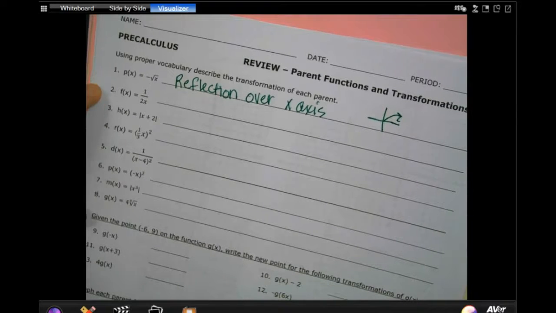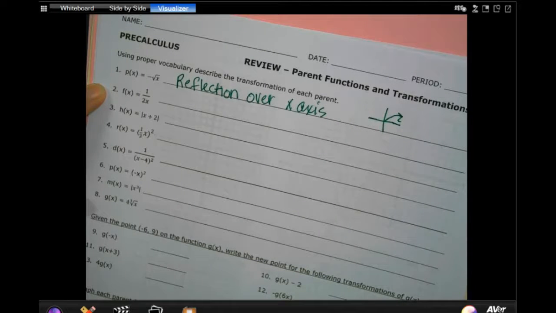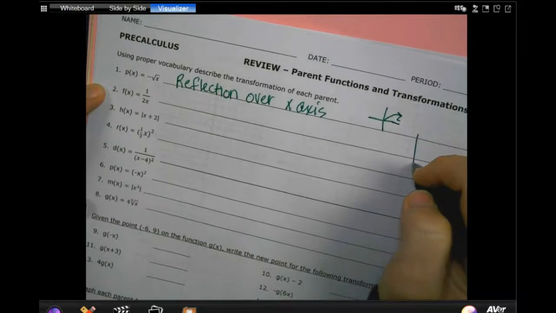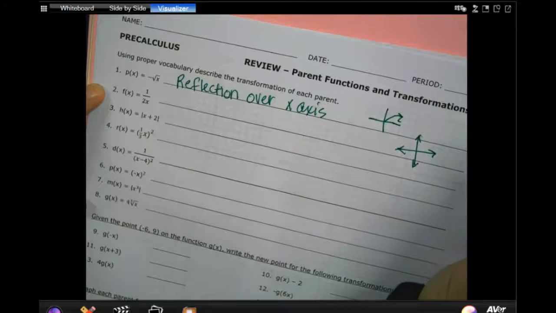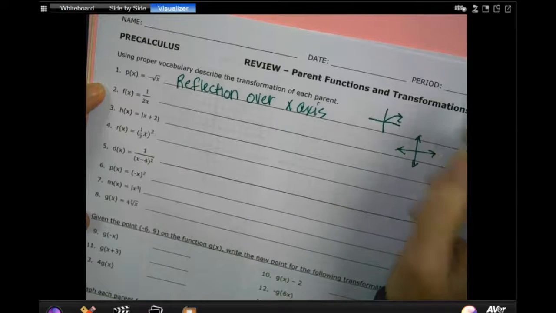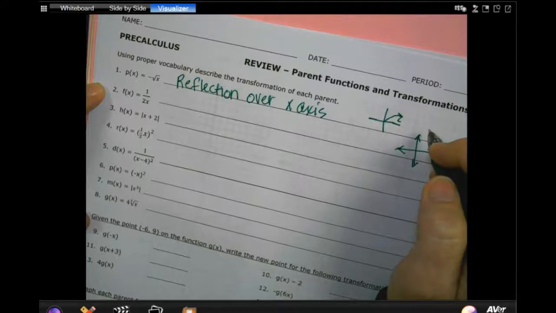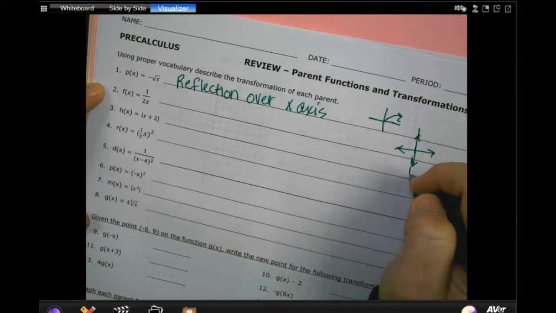So what is the parent function on number 2? It's the rational. So first of all, this is something I want to clarify. I didn't count off on the quiz and I didn't count off on the test, but I mean on the homework, but I will count on the test. So the rational function has 2 asymptotes. And on every graph I've drawn, I put my asymptotes in there. And if you're not putting the asymptotes in there, it's wrong. So here's my asymptotes on the rational function.